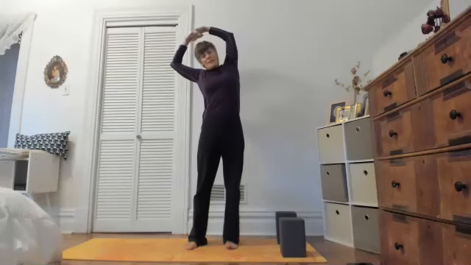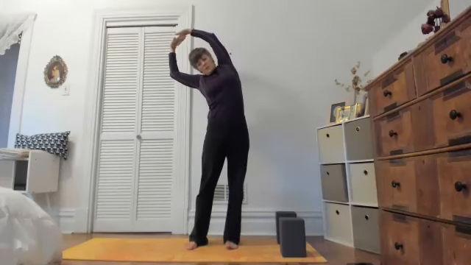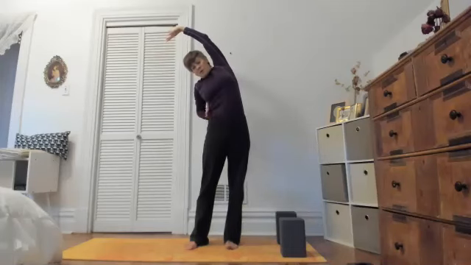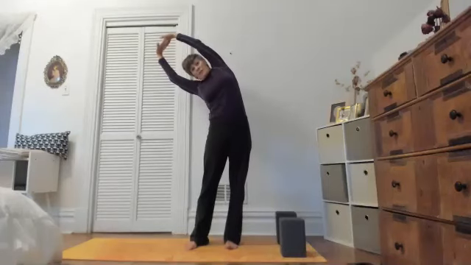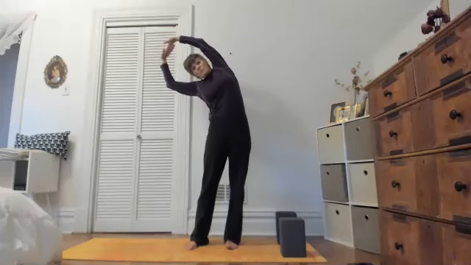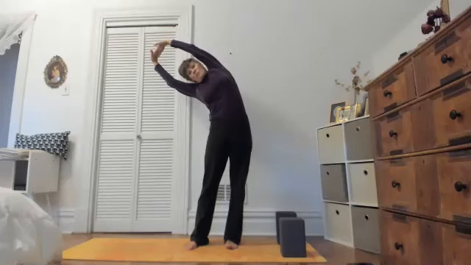And as we exhale, all right, if I'm exhaling, I'm pressing over to my right. So right side body is contracted. This is the exhale. And then I stay here and I work the other side with the inhale. Inhale to get a little more length.